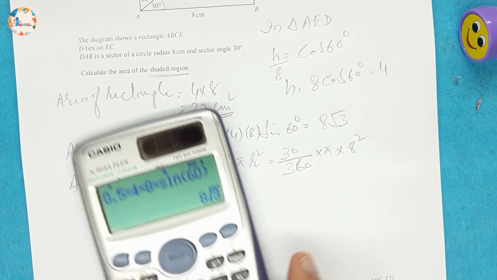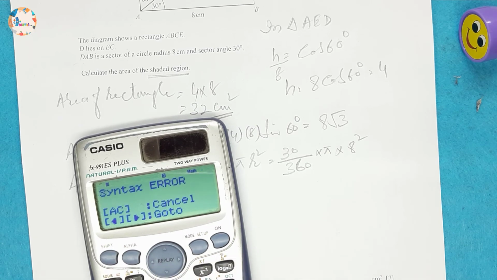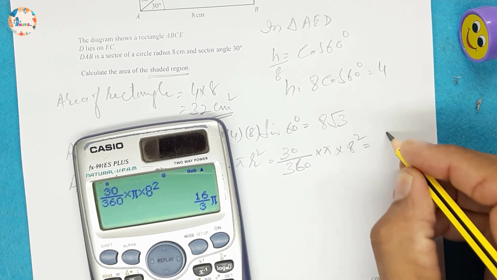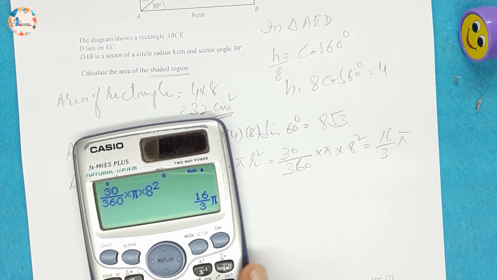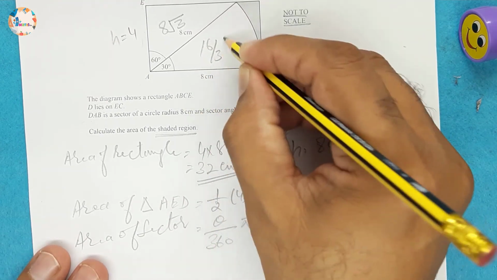This will be equal to 16 over 3 pi. So the area of this sector is 16 over 3 pi.